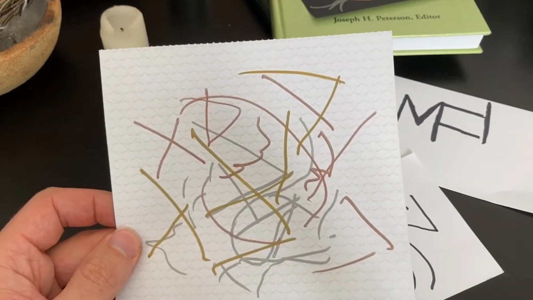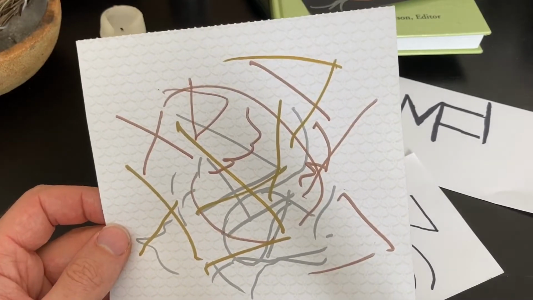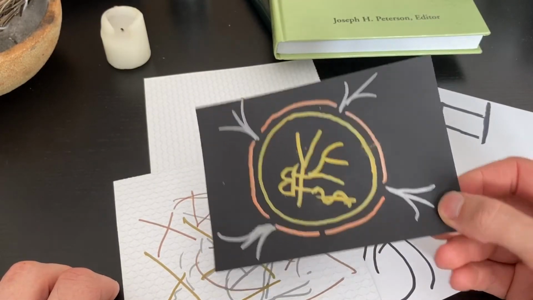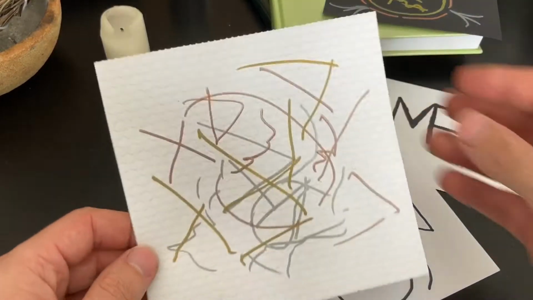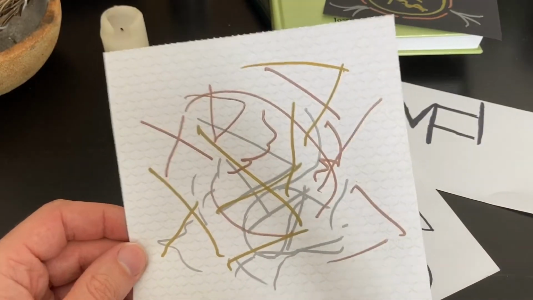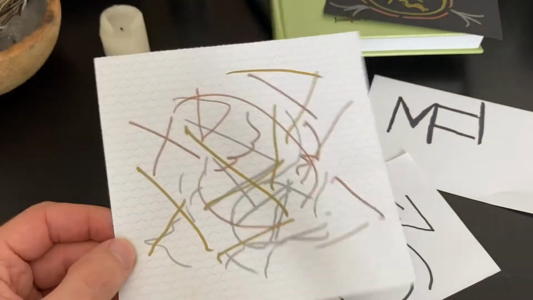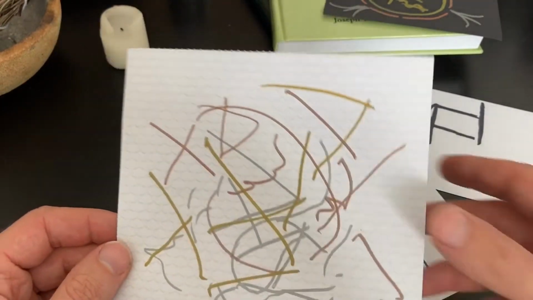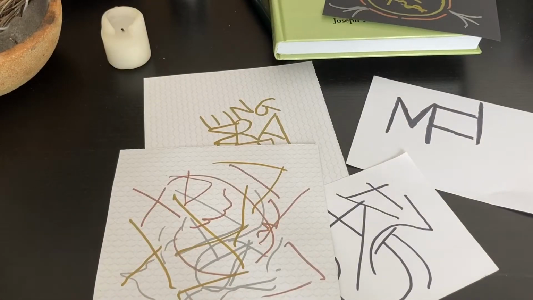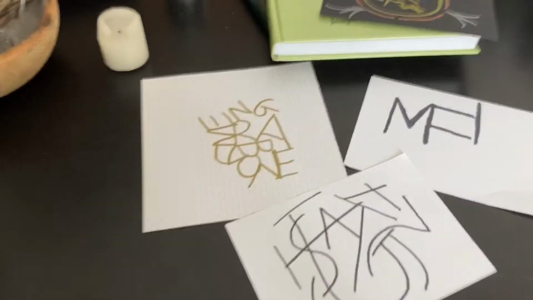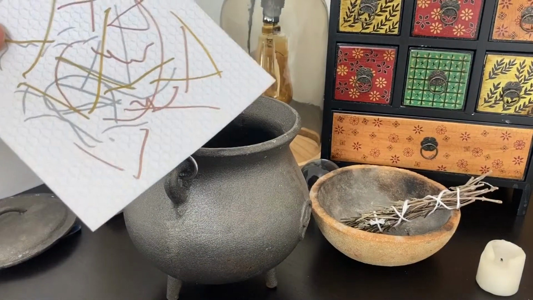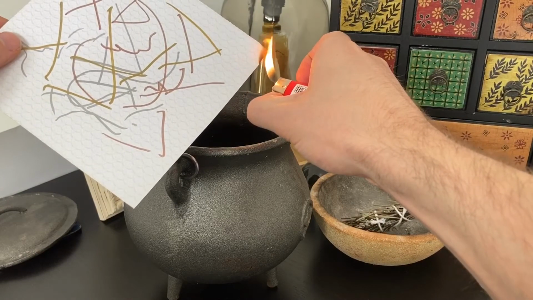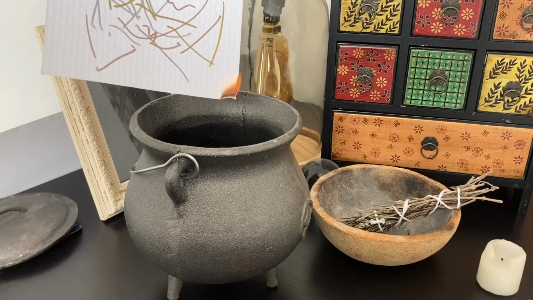Unlike this one, which I'm going to keep, I may decide to just do a one-off energy raising ritual or ceremony or meditation, and then dispose of and destroy this sigil afterwards. What I could do literally is take it, and after I've meditated on it, I might decide to set fire to it if it burns, and then get rid of it immediately afterwards.